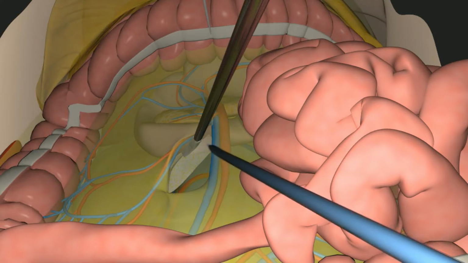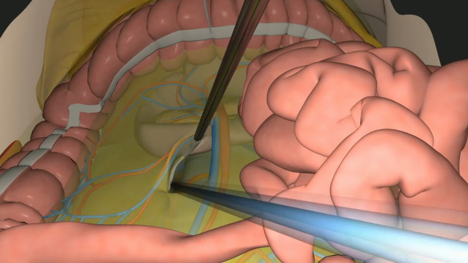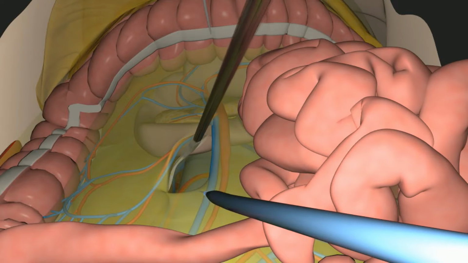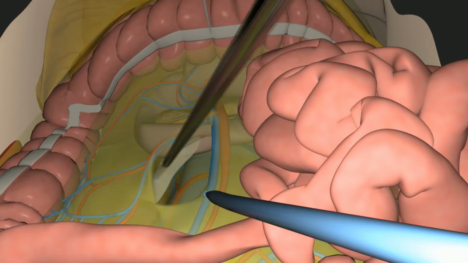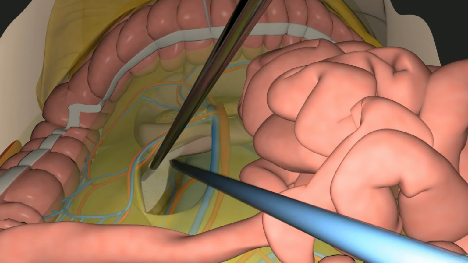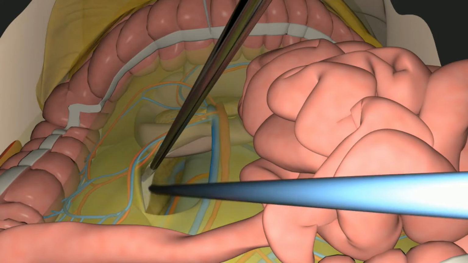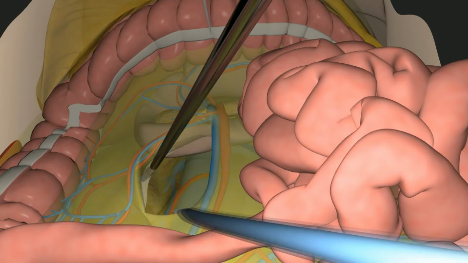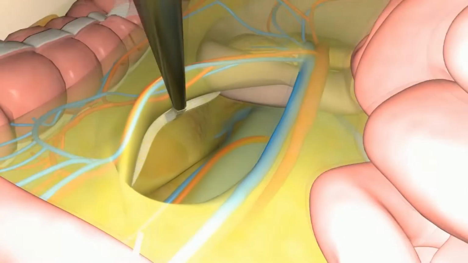Within this embryological plane, we encounter retroperitoneal loose tissue and the duodenum, which is separated from the mesocolic fascia by sharp dissection. The dissection plane is created by traction and countertraction. The areolar tissue is created by this manipulation. The parietal plane and the mesocolon must be well preserved.